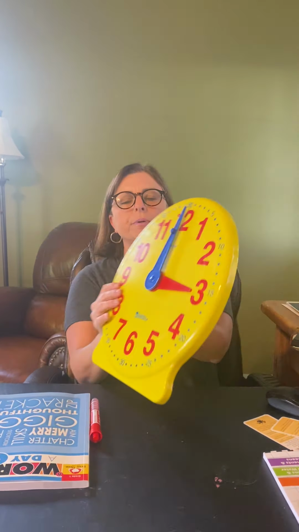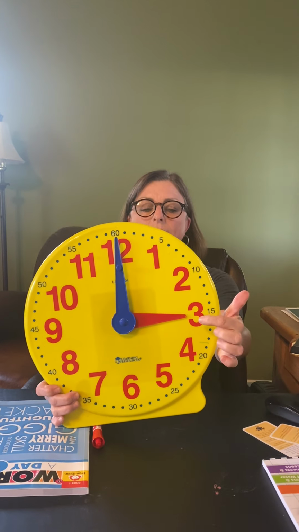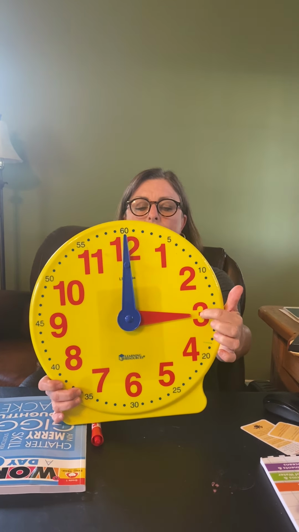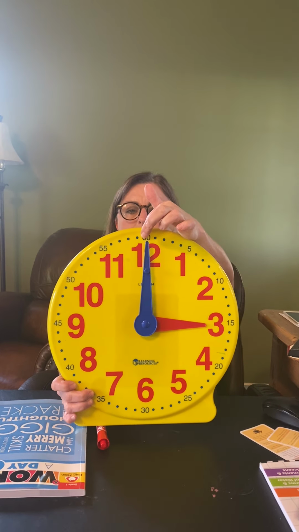So I want you to show me 3 o'clock on your personal clock. Everyone, 3 o'clock on your personal clock should look like this. Your shorter hour hand pointing at the 3, the long minute hand straight up on the 12.